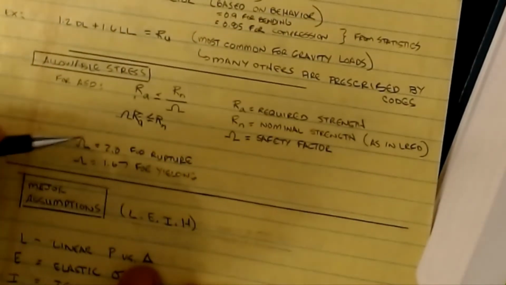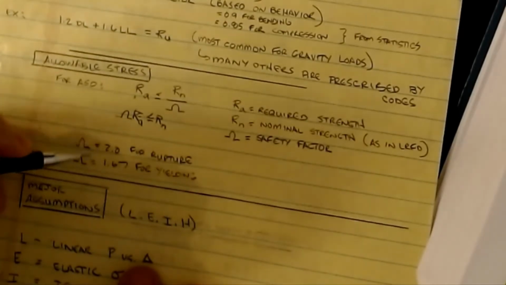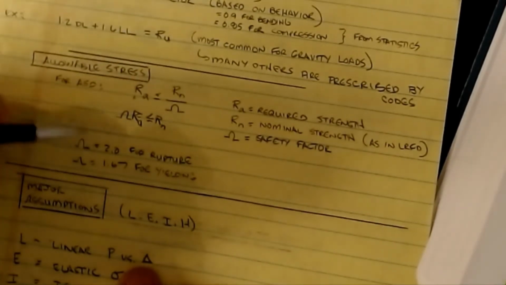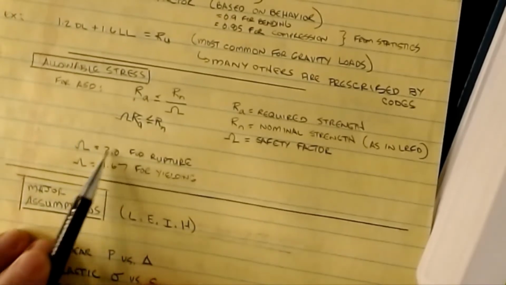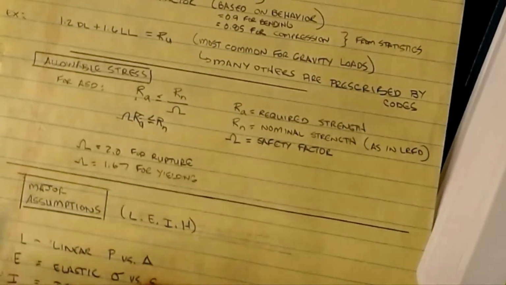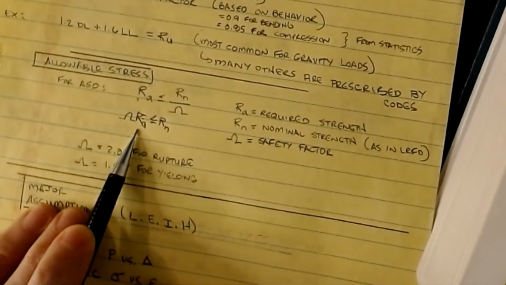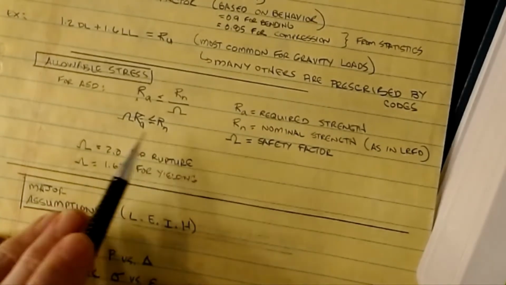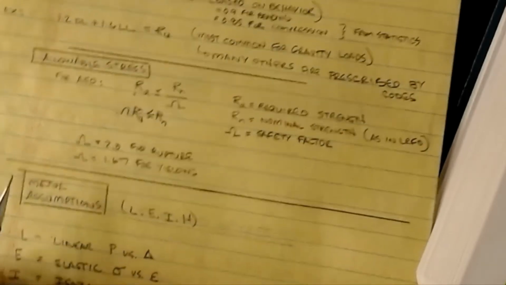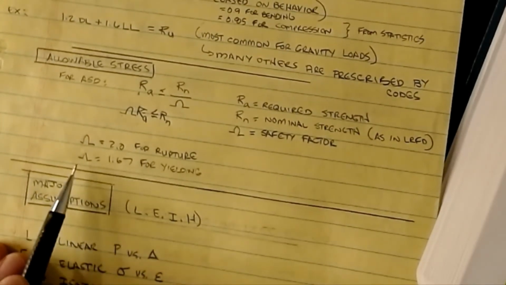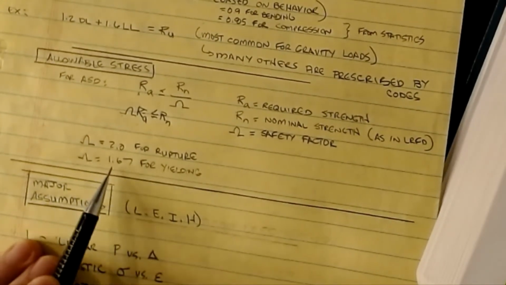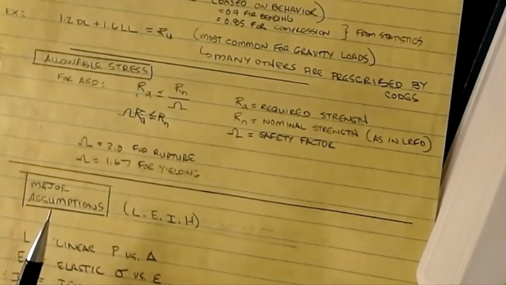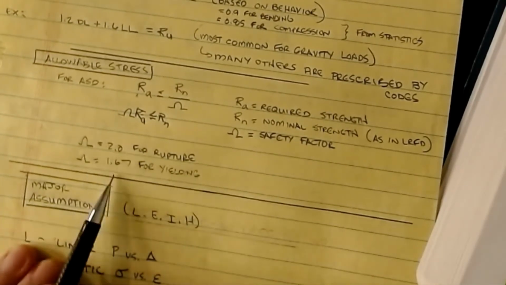It's the same in allowable stress, except for a rupture case, such as what you might find in connections, we take omega as 2.0. We're going to double the load that's required, basically designing a member that will hold double the load that's actually on it. And for a yielding criterion, omega is equal to 1.67. So both of these cases are greater than 1.